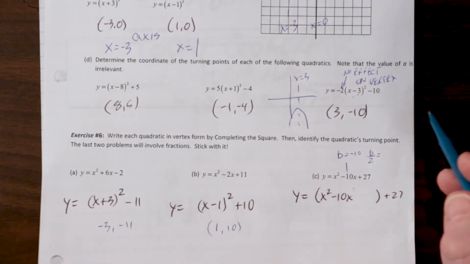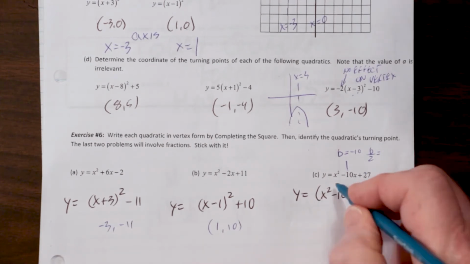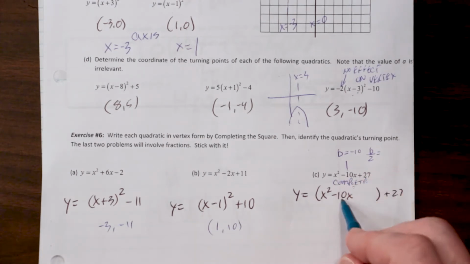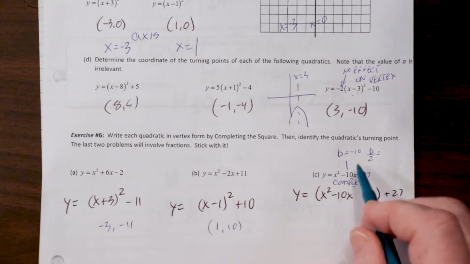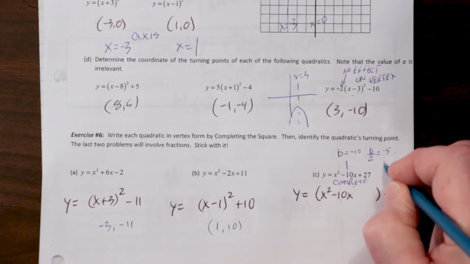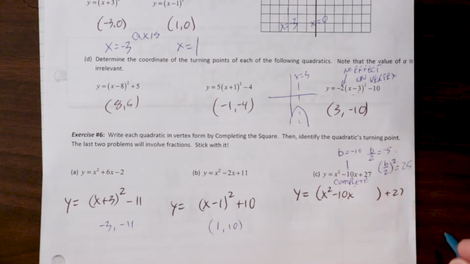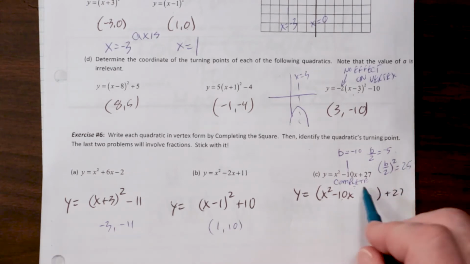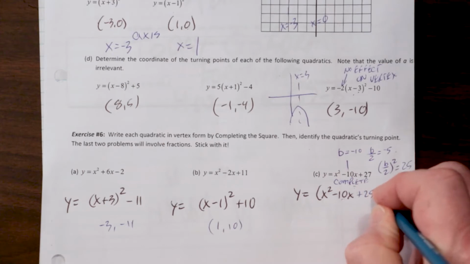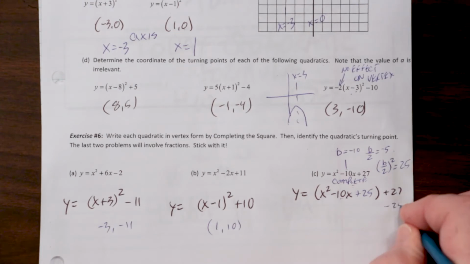To do this, once again, we slide the 27 out and give ourselves some space so we can complete the square. When we complete the square, we take half of negative 10, and that's going to be negative 5. Then we square that, so it's b over 2 squared, and that's going to give me 25. So it's always positive. Whatever goes inside the parentheses is always positive. Plus 25. And if I add 25 here, I have to balance it out, so I'm going to subtract 25 on the outside.